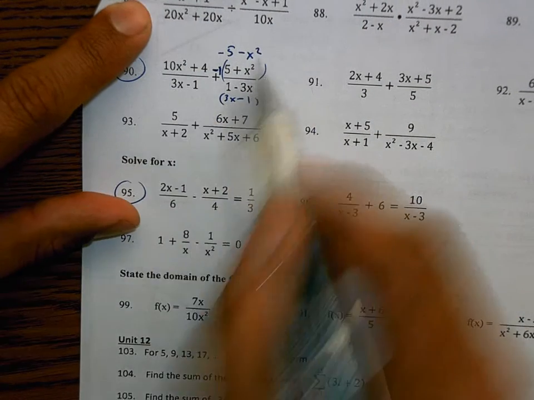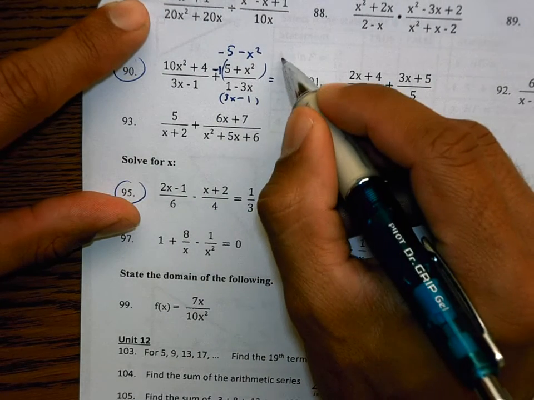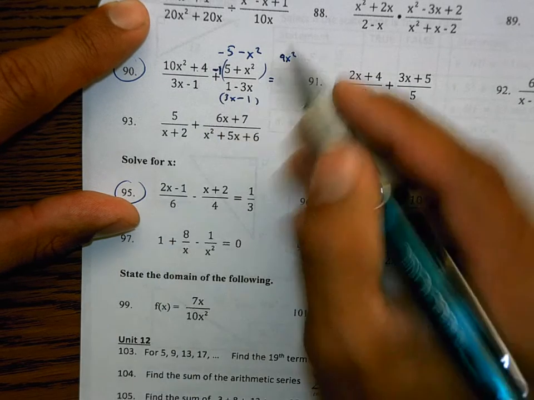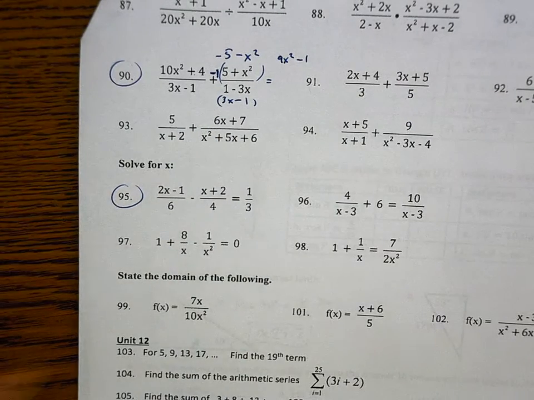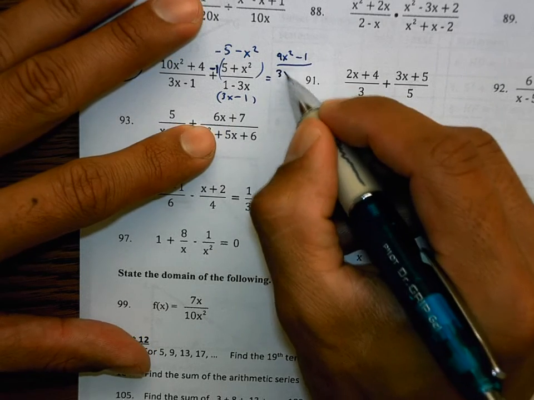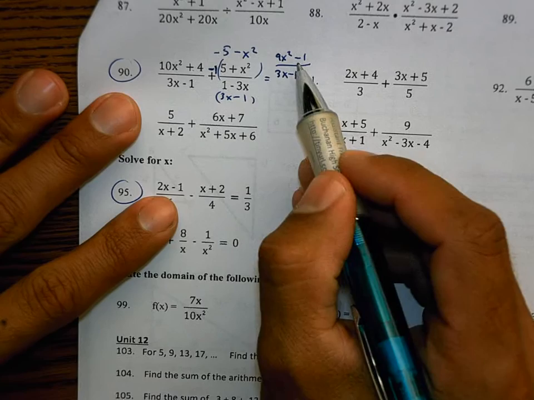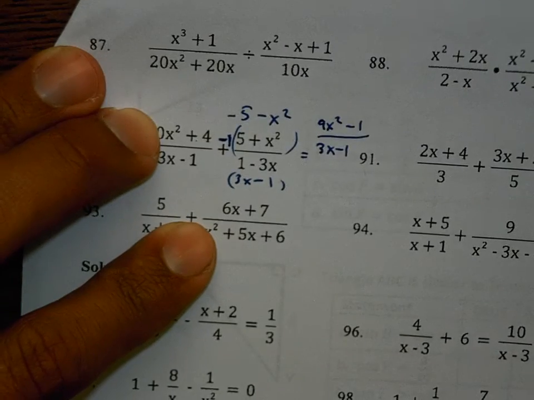10x squared minus 1x squared is 9x squared. 4 minus 5 is negative 1. That's over the 3x minus 1. And I could see that the 9x squared minus 1 is a difference of squares. It's going to factor even further than what it is right there.